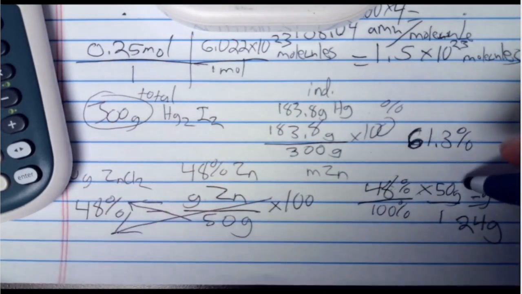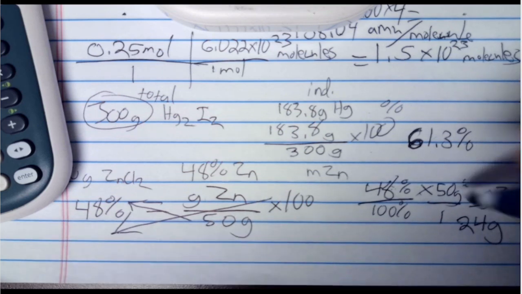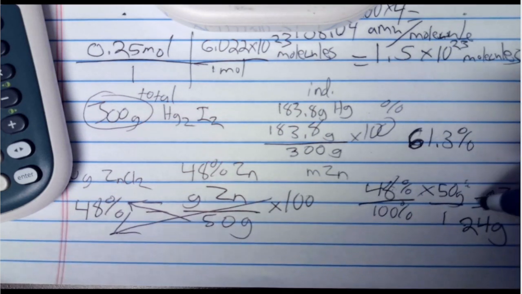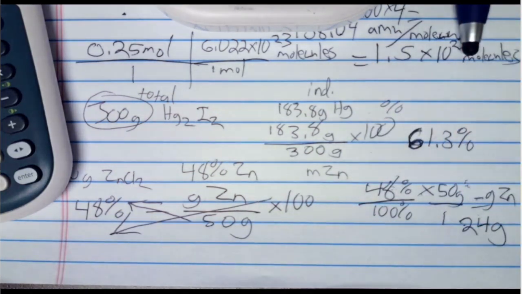And that should make sense. A little bit under half of 50 is 24. Half of 50 is 25, so it's a little bit under that. That is where we will stop. When we finish up, we will start by looking up empirical formula.